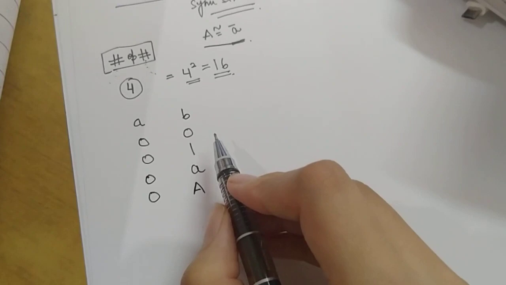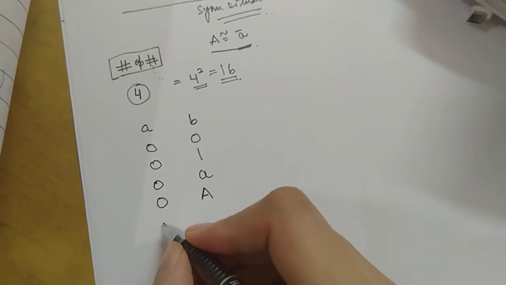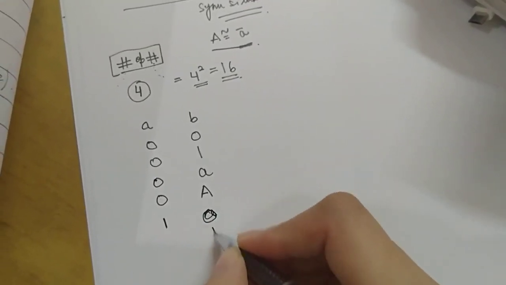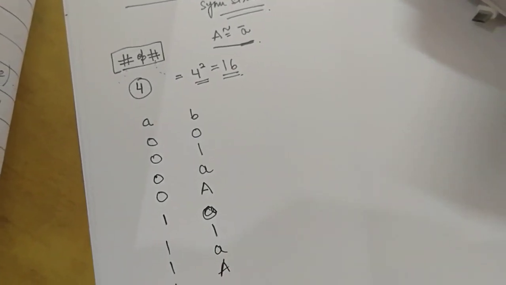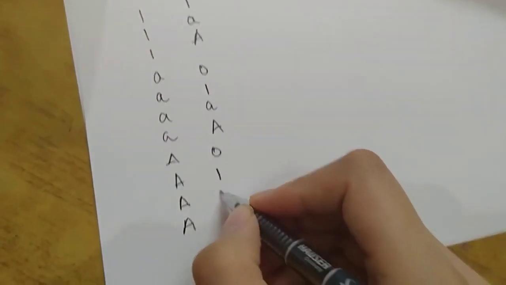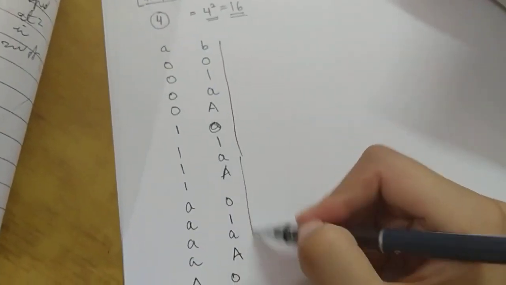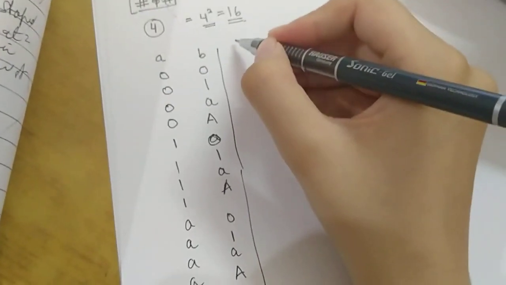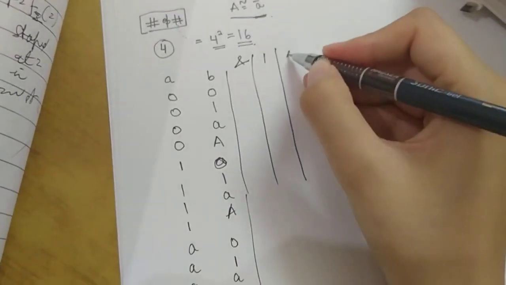These are all possibilities of A with B, of 0 with B, 1 with B, small a and capital A. We have to evaluate AND, OR and XOR.